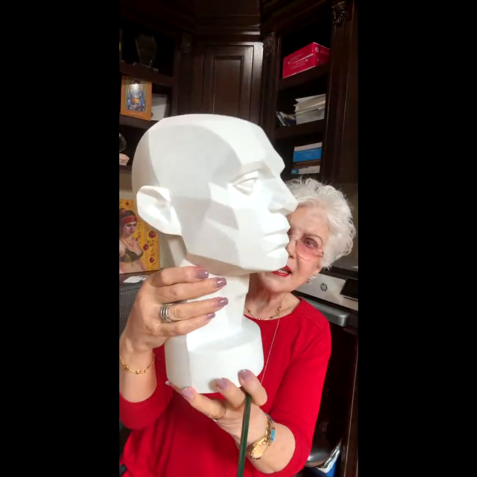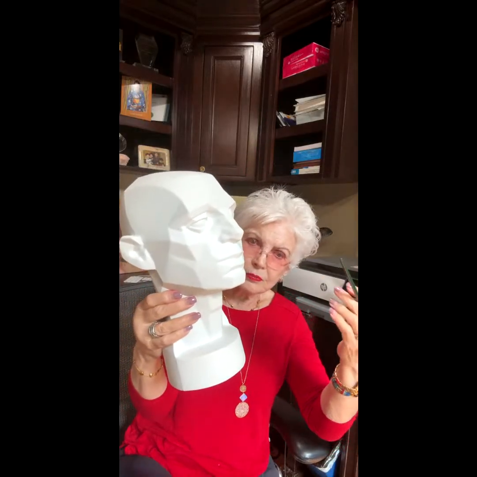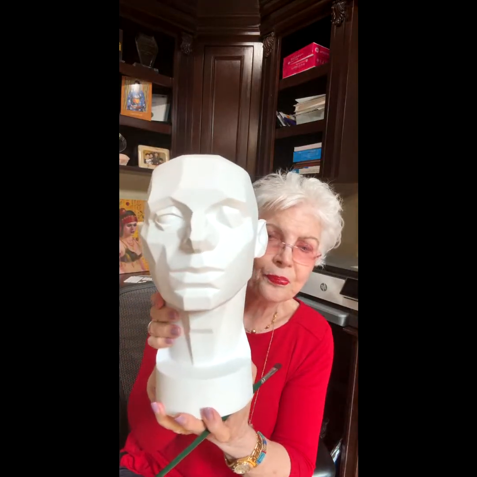This is a plane made by geometrical shapes for people to see and visualize more the muscles and the way that the face is constructed.